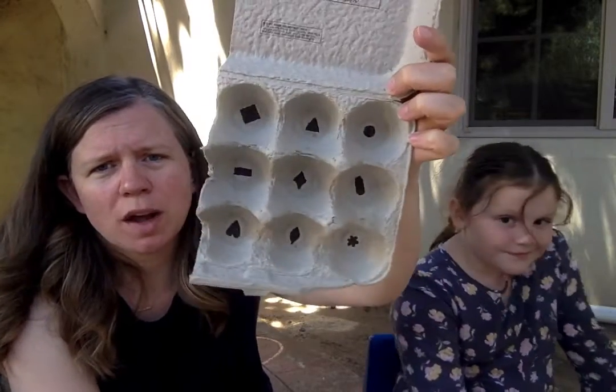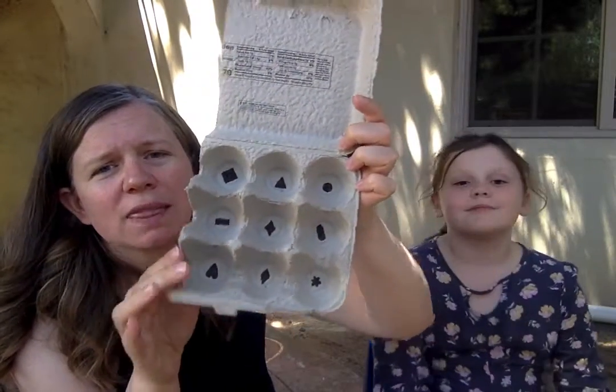You choose whatever shapes you want. They don't have to be the same ones we chose. And then you're going to go around your house, around your neighborhood, looking for things that match those shapes.